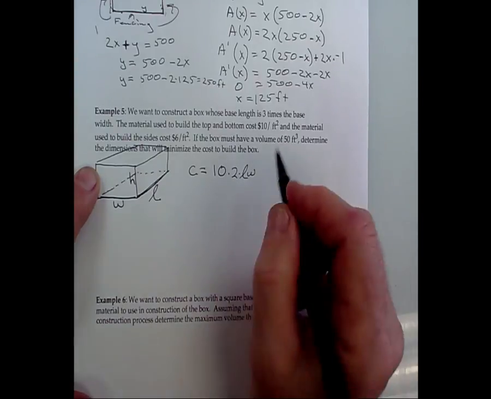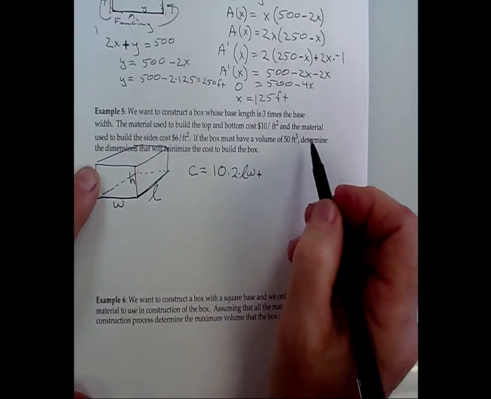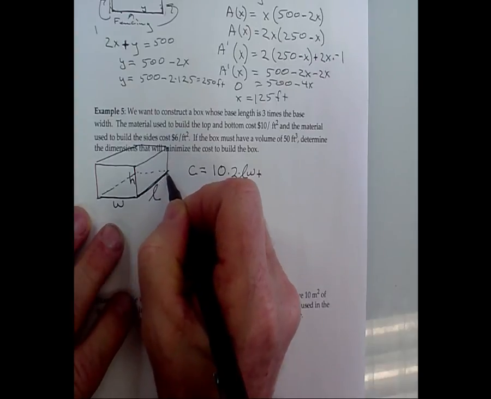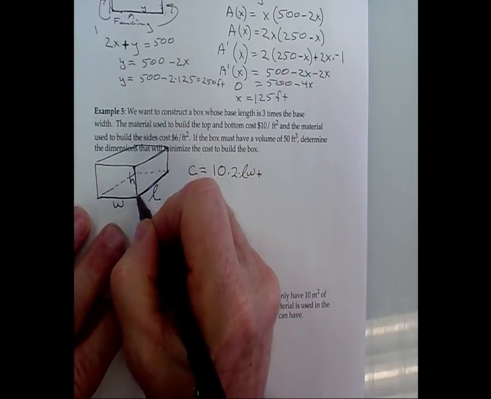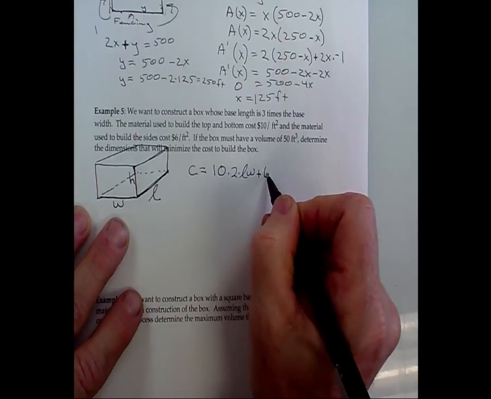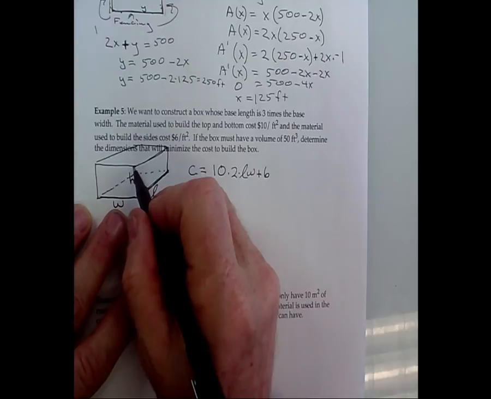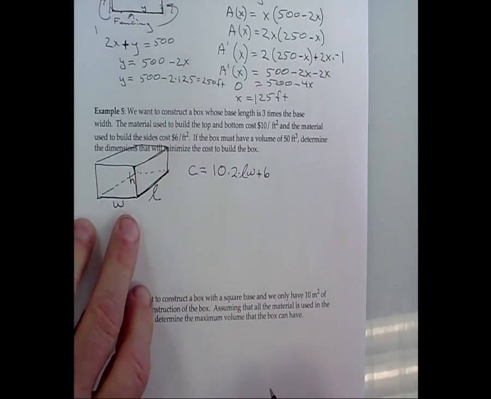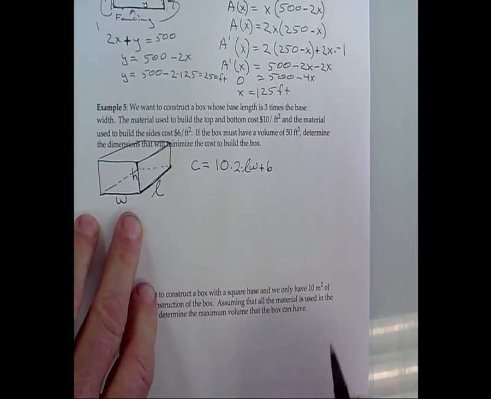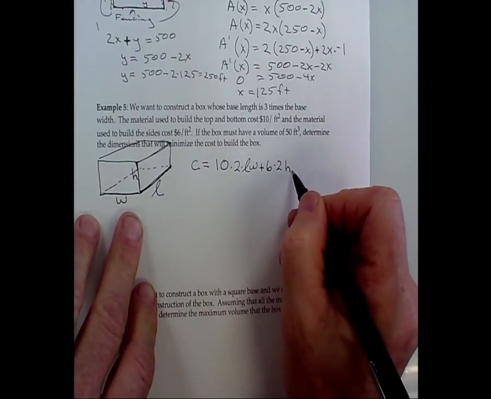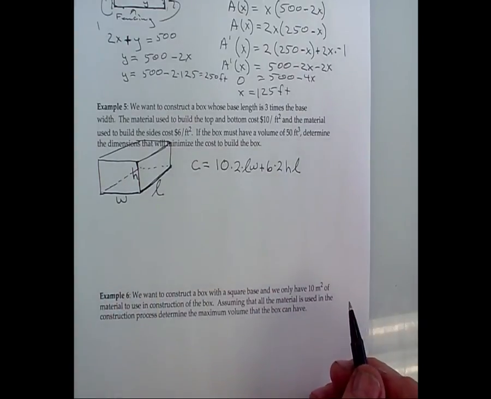Okay. Plus, now it says the material to build the sides. Well, here's a side. I call it the right side. And that's $6 per square foot. And how would I compute its square footage, Alexis? 2 height times length. It's going to be 2 of them. And you said height times length? Yep. And why are there 2 of them? Because there's another side. Because the left side is exactly the same. Everybody agree?